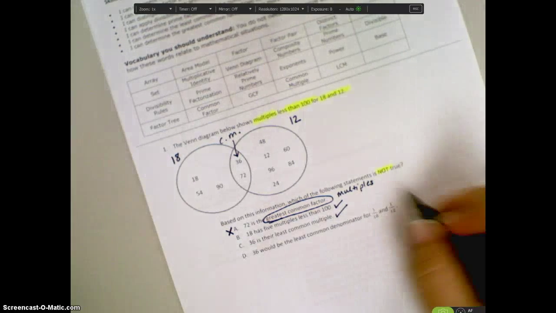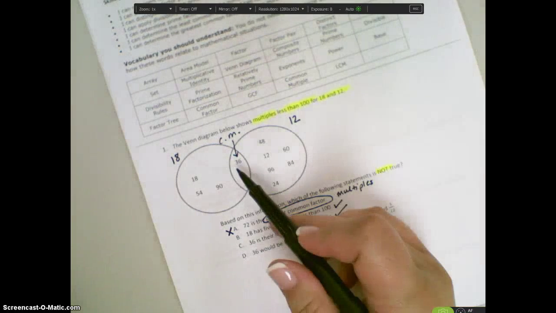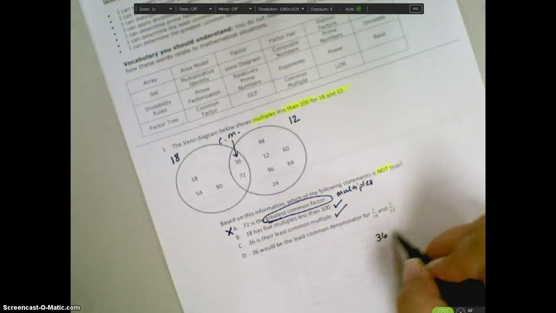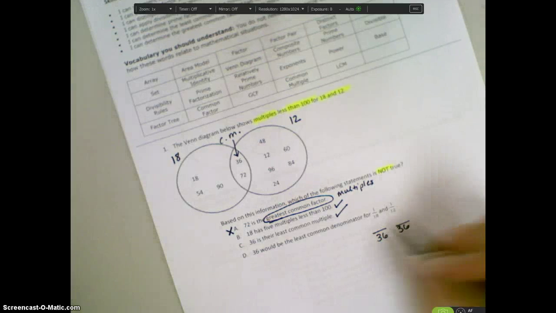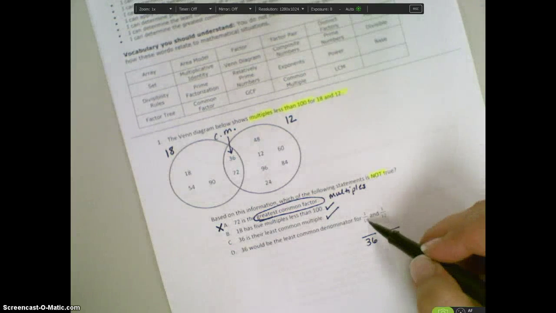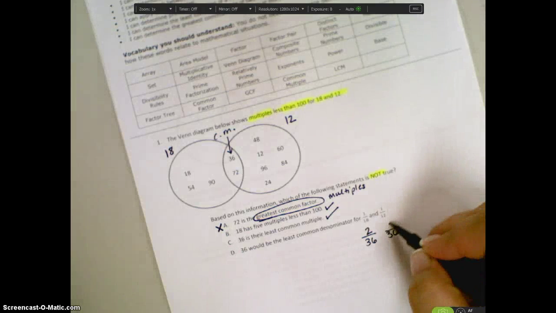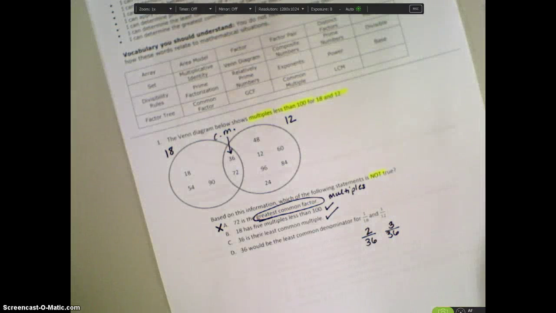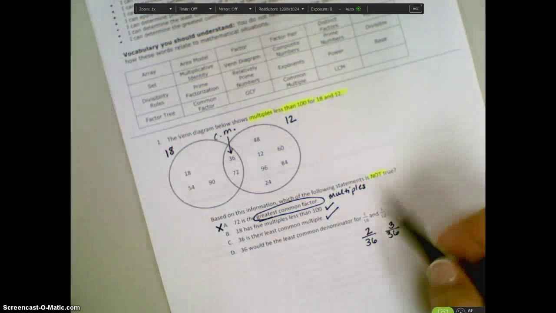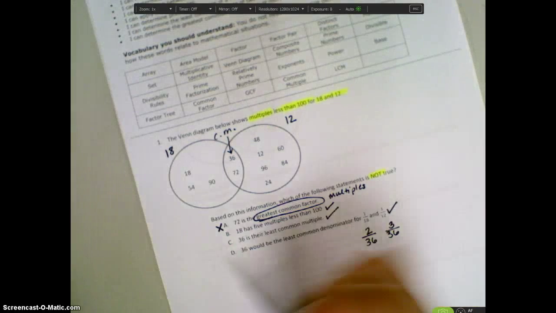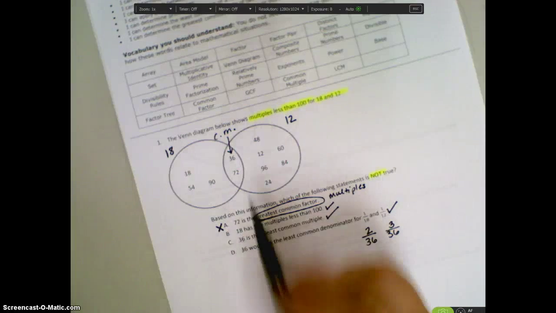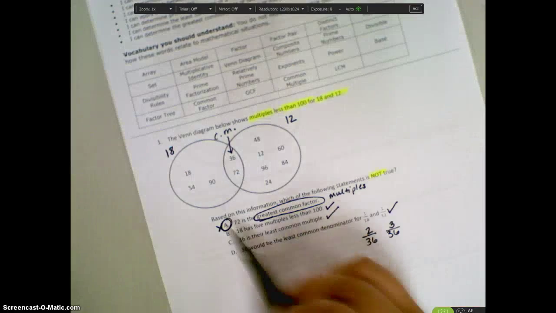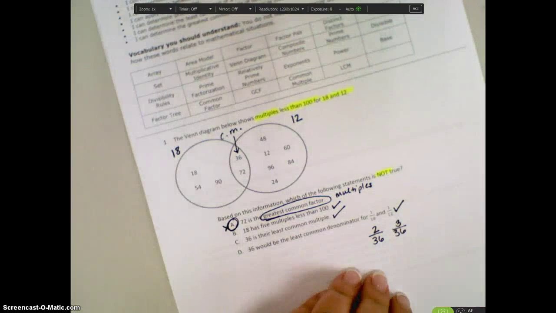This is true. If I was trying to make equivalent fractions for these, I would want to use the least common multiple as my new denominator. So I would write that as 36 over 36. This would become 2/36, and this would become 3/36. Those would be my equivalent fractions for that. So that would be true also. So the correct answer, because it is not true, would be A. So be really careful on that. It had really tricky wording.